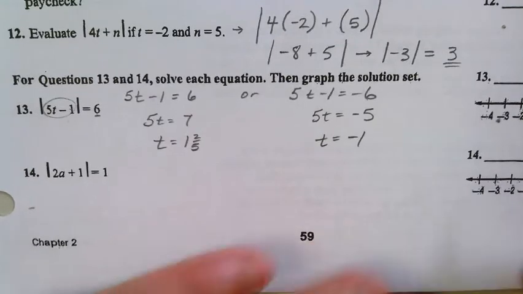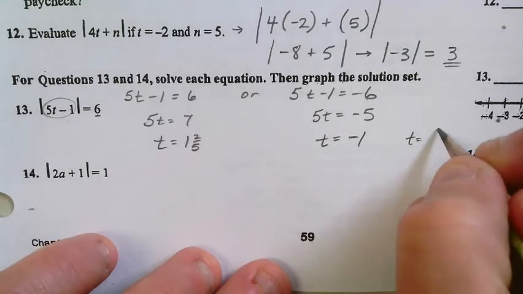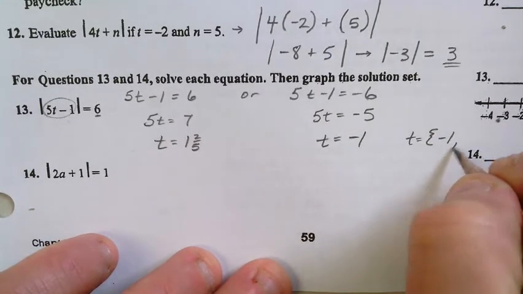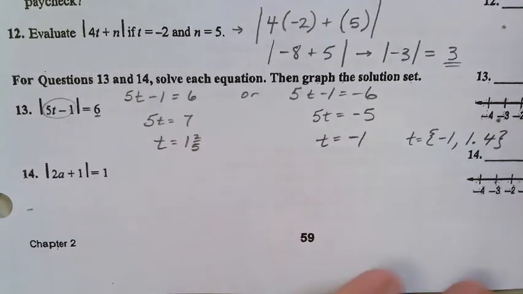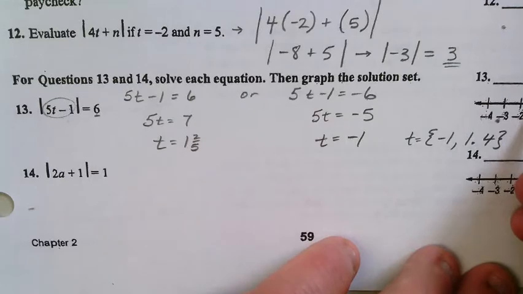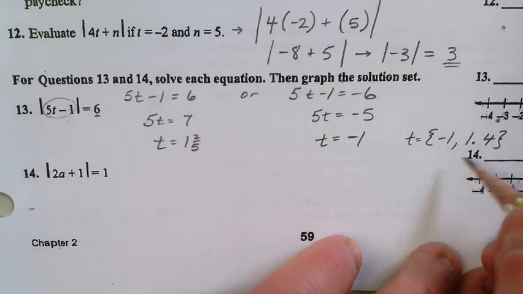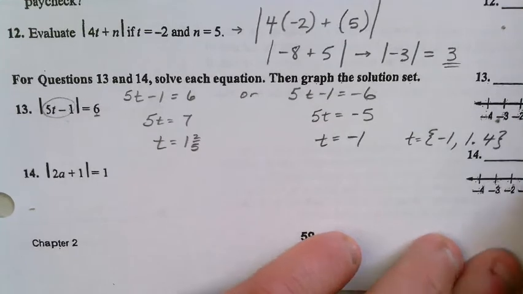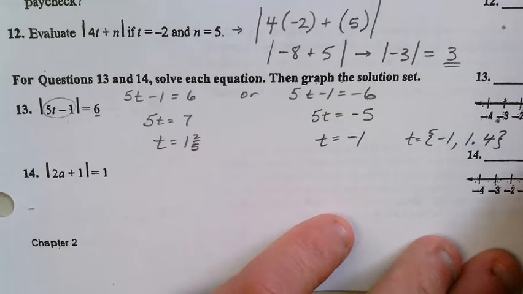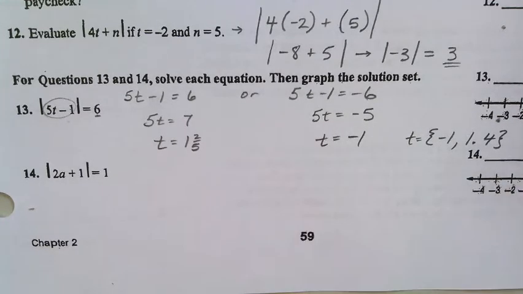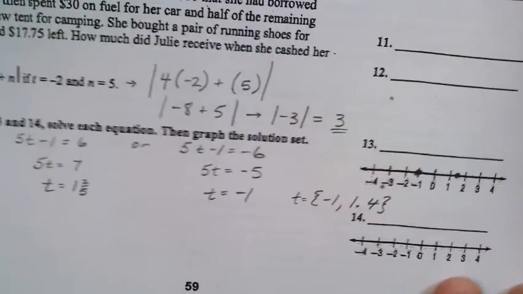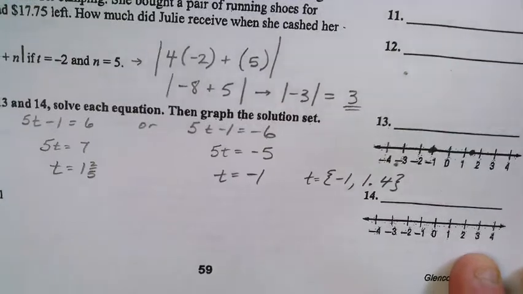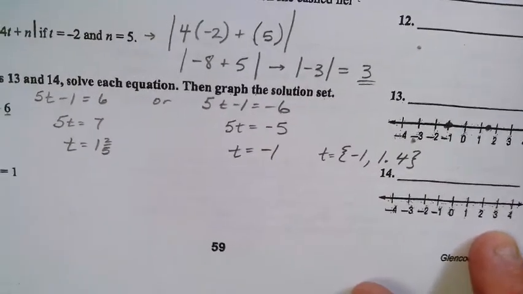And if I were to graph, actually, I'm going to say t is equal to the solution set of negative 1 and 1.4. Get that other answer there. So negative 1 graphed right there. And we end up having what would be 1.4, almost 1.5. I'll put a dot right there. Okay, negative 1 and 1.4.